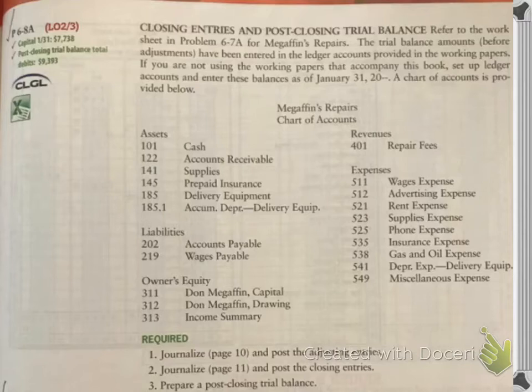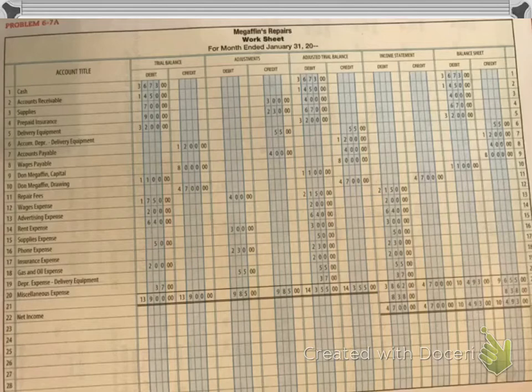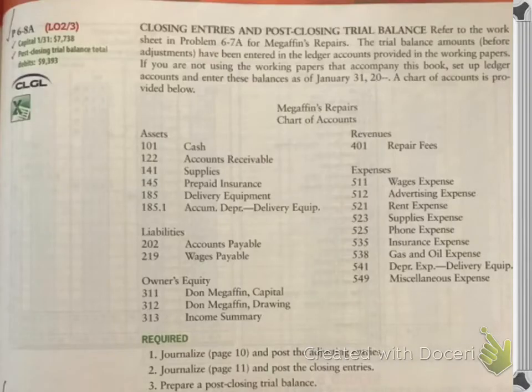Okay, I'm going to read the instructions beginning on page 207. It says refer to the worksheet in problem 6-7a. So that's going to be the worksheet on the previous page of your textbook, page 206, for Megafins Repairs.